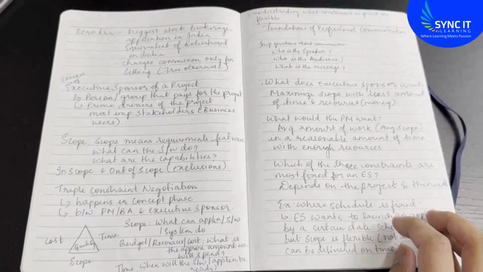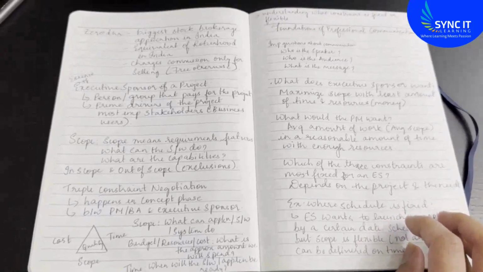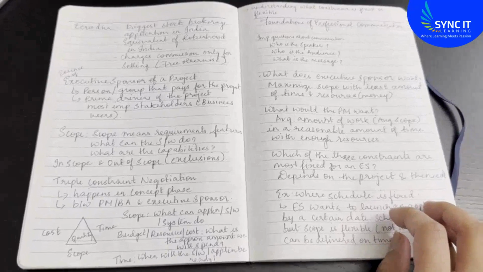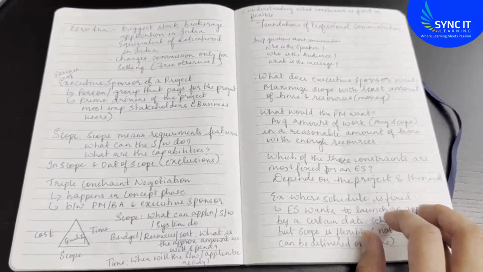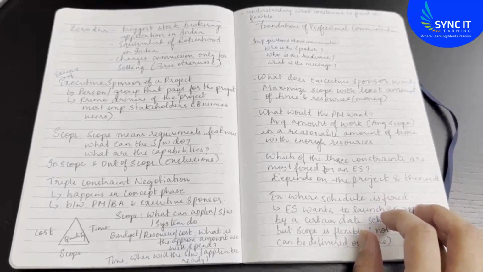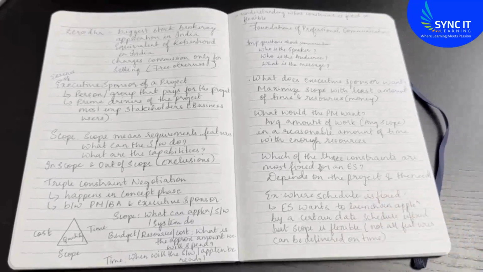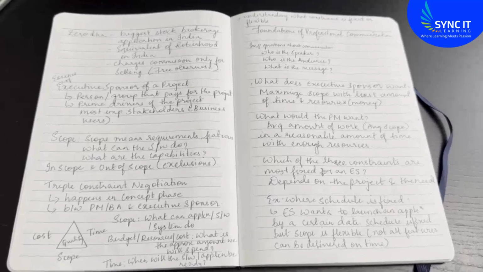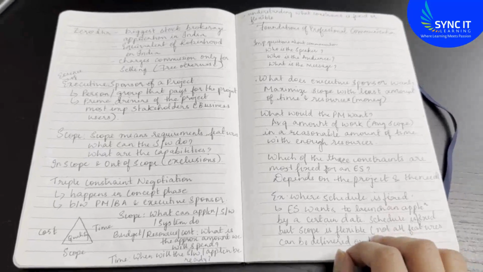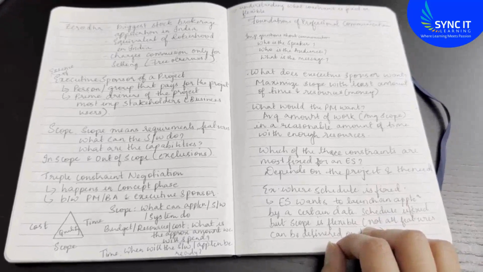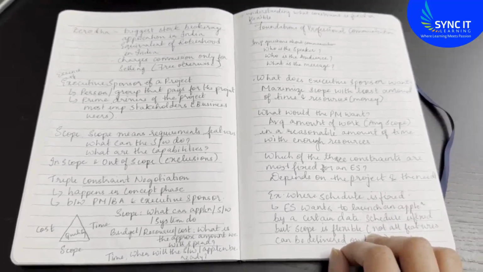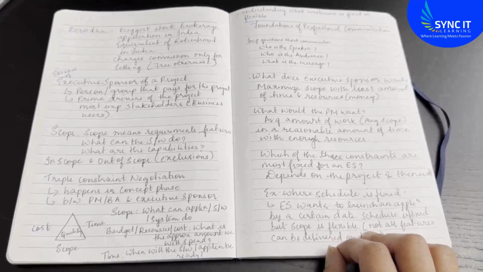We then moved on to understand the scope, which means the requirements or the features, and we understood the categories in the scope, that is in scope and out of scope. We then learned about the triple constraint negotiation, and that it happens in the concept phase between the PM or the BA and the executive sponsor, the triple constraints being cost, time, and scope.